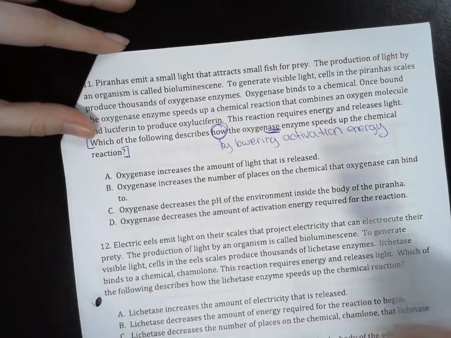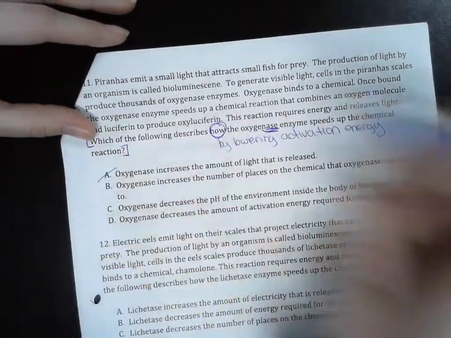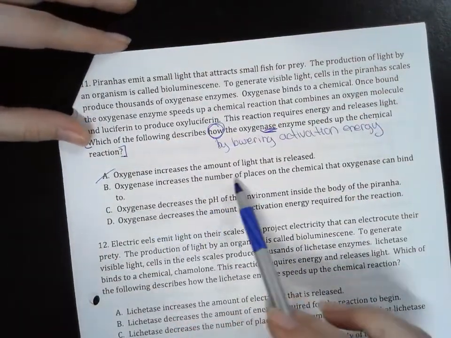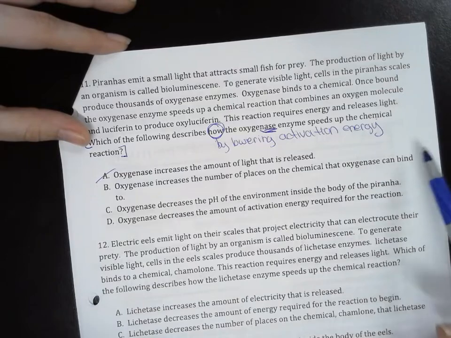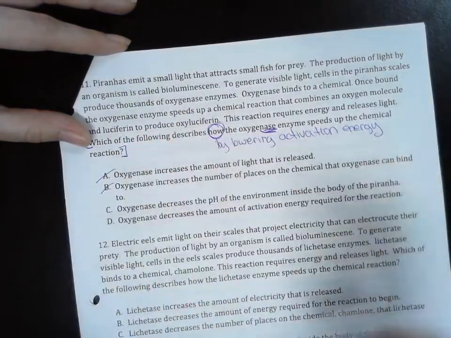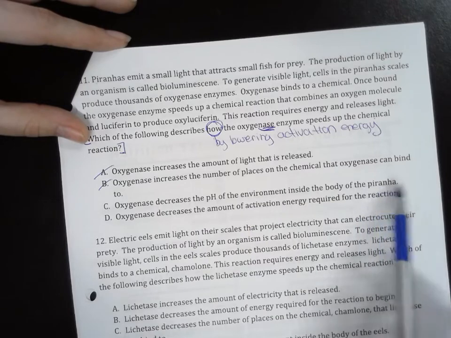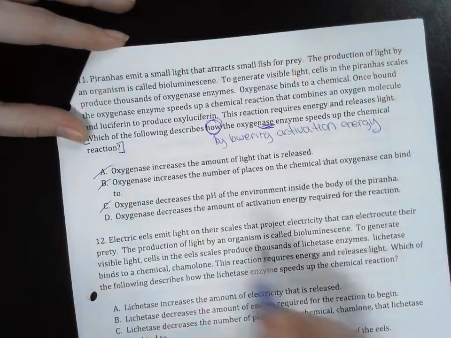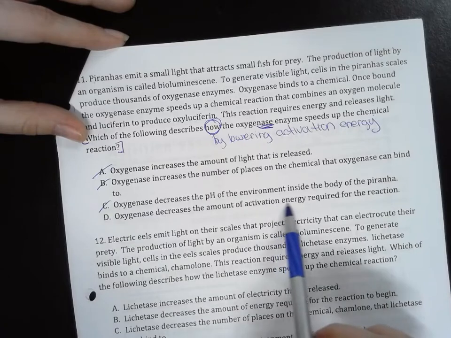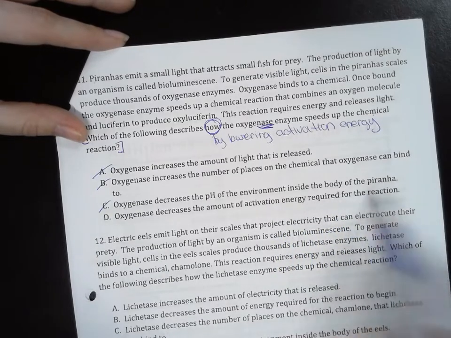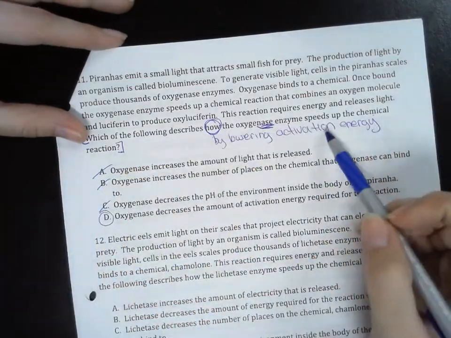Oxygenase increases the amount of light that is released. No. Oxygenase increases the number of places on the chemical that oxygenase can bind to. Oxygenase decreases the pH of the environment inside the body of the piranha. No. Oxygenase decreases the amount of activation energy required for the reaction. Yes, that matches my definition.